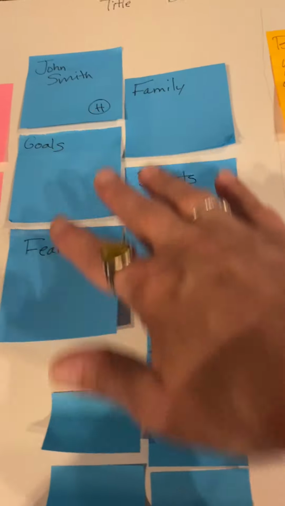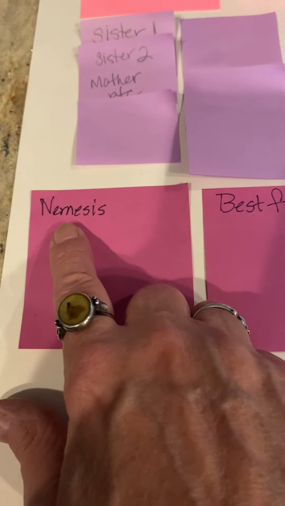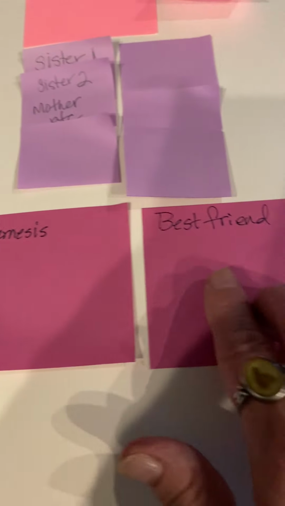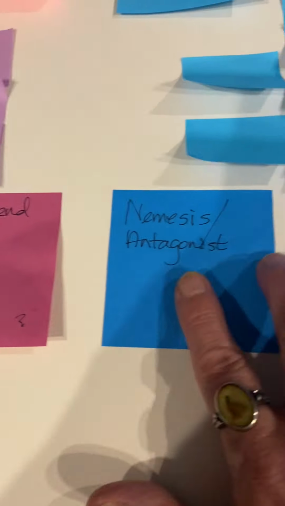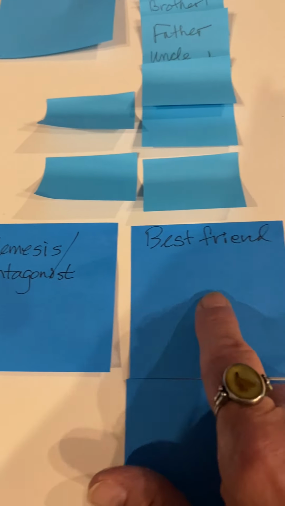And then I do the same thing over here for my hero, okay? I use this darker for my heroine's enemy, bully, nemesis, whatever, then her best friend. And I do the same thing over here. Who is the hero's nemesis? Who's his best friend?